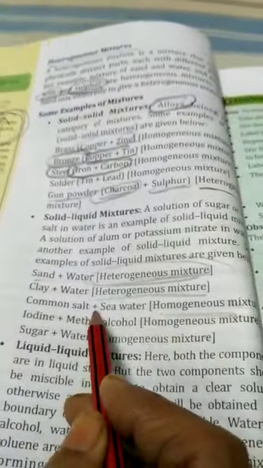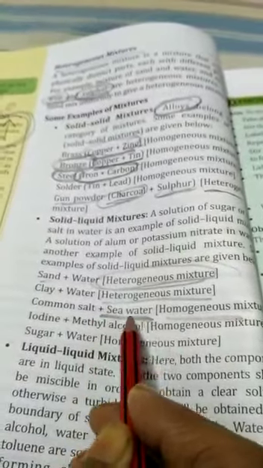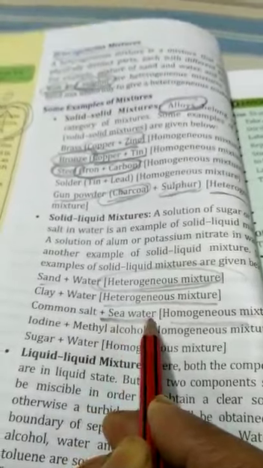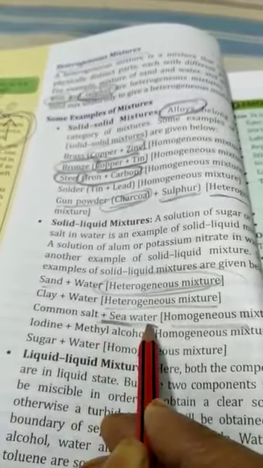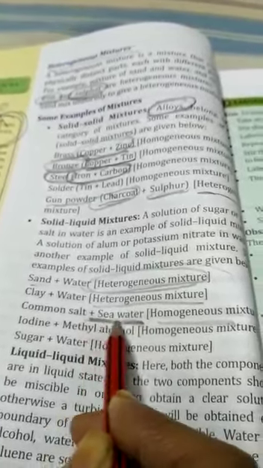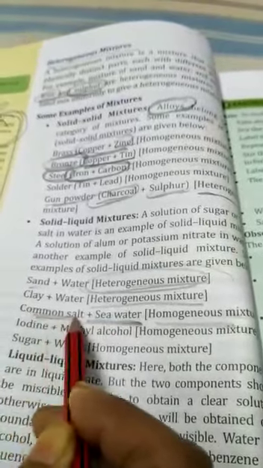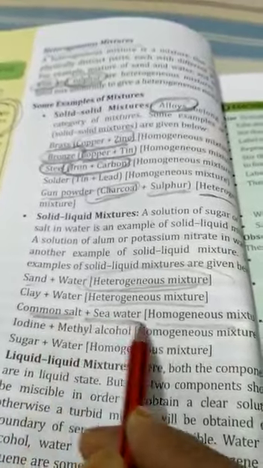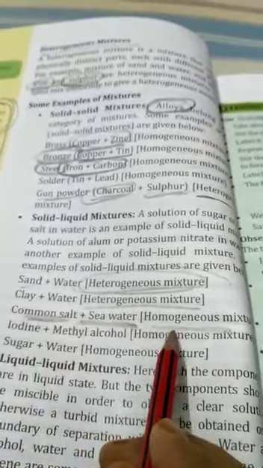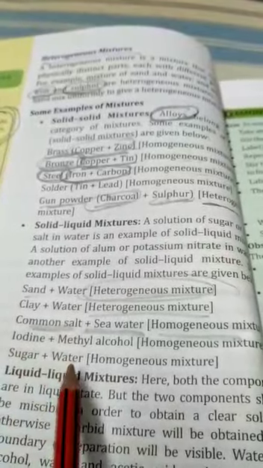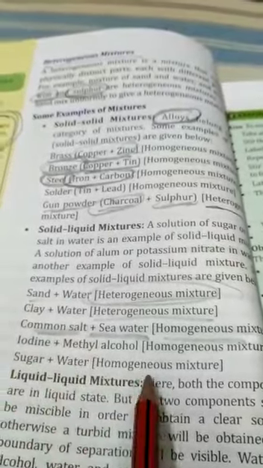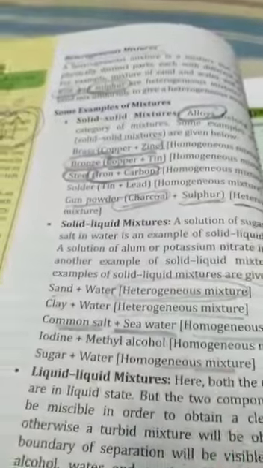As you all know, seawater consists of a large number of salts, but when you see seawater, you cannot see the common salt present in it. So it is a homogeneous mixture. Iodine, when mixed with methyl alcohol, forms a homogeneous mixture. Sugar and water, salt and water, they form homogeneous mixtures.